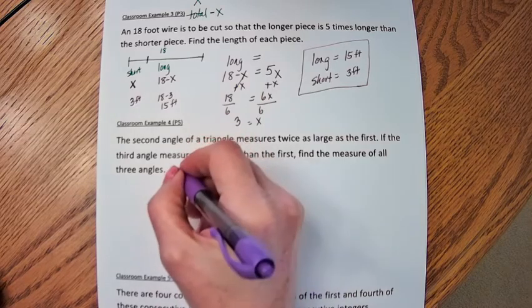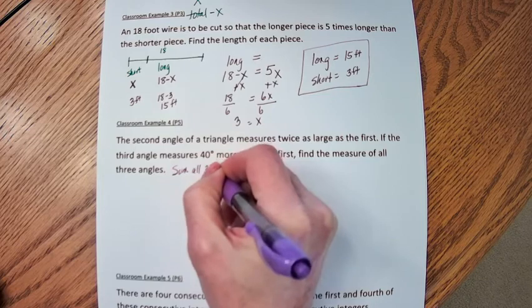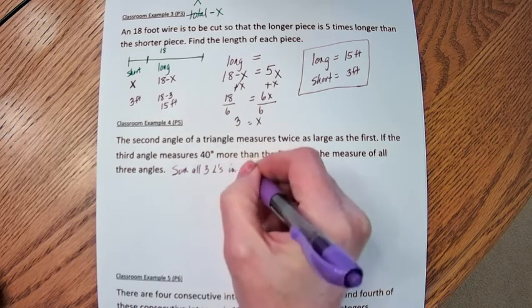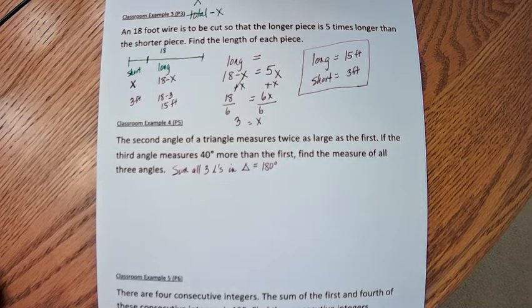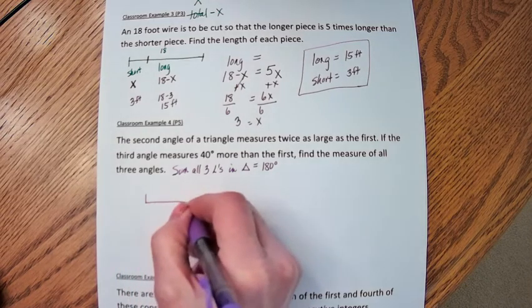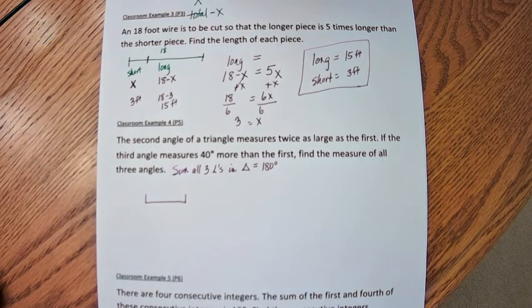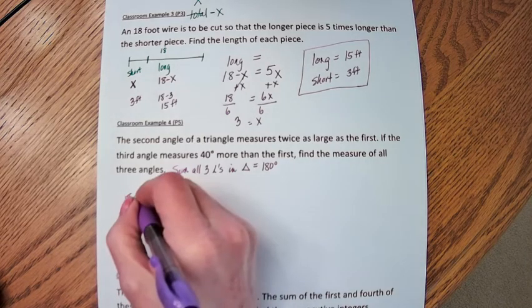All right, so what we need to know is that the sum of all three angles in a triangle will add up to 180 degrees. That's true for any triangle. So remember how we're going to have our placeholders? This is going to be the first angle.